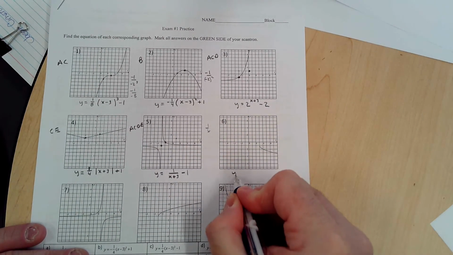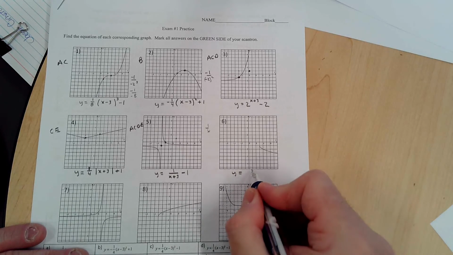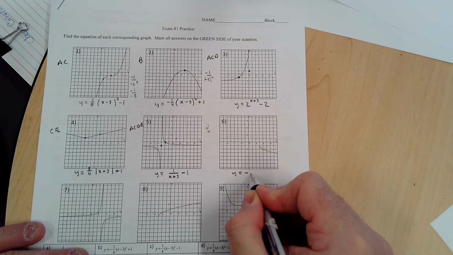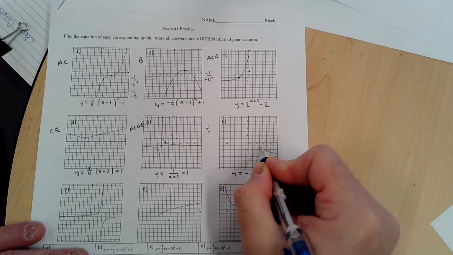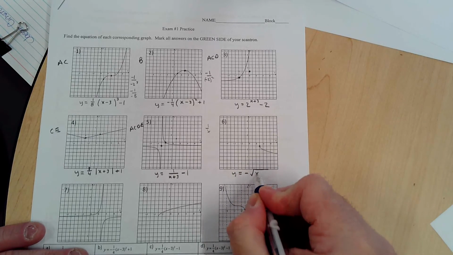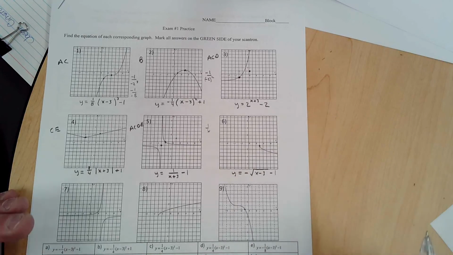All right, number 6 is our square root graph. Hopefully you recognize that is upside down. So I'm going to start with a negative sign right now. Here's my square root symbol. Here's my locator point right there. So right 3, that's x minus 3, and down 1. And that is it for that guy.